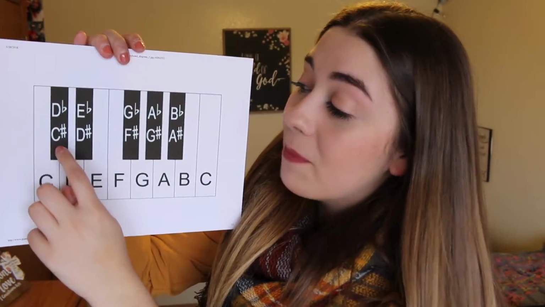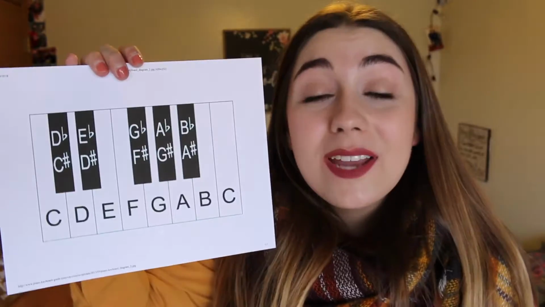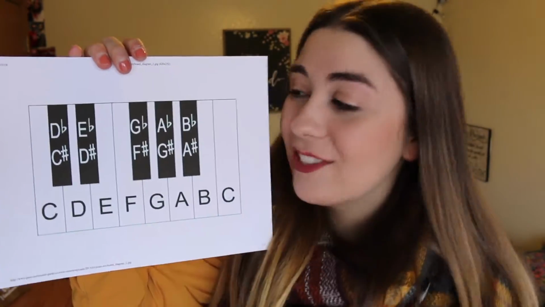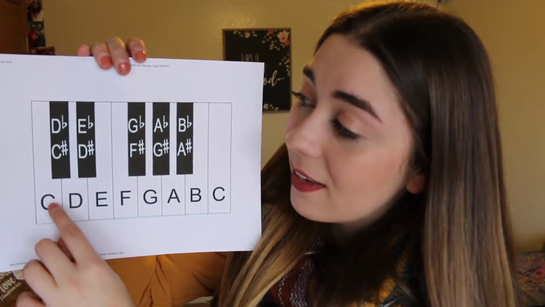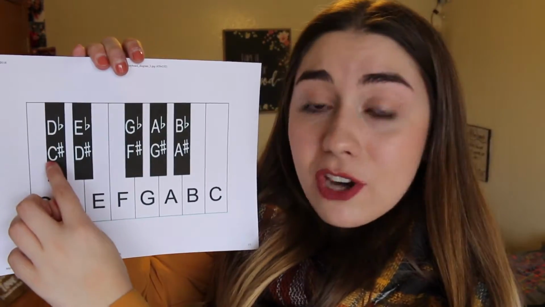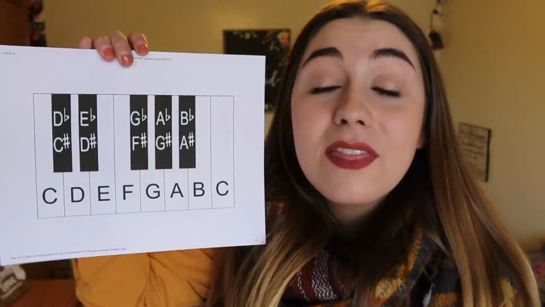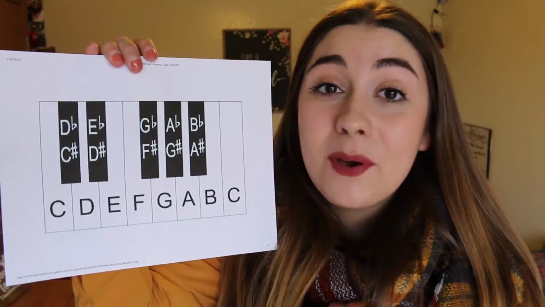The next topic I want to talk about is something called a half step and a whole step. If you look at this piano, you'll see that there are some white keys right next to each other, and there are also some keys that are next to each other, but they have a black note right in the middle. When two keys are right next to each other, so if we have C and then D flat or C sharp, these two notes are a half step away from each other.